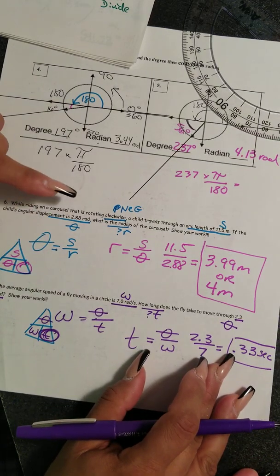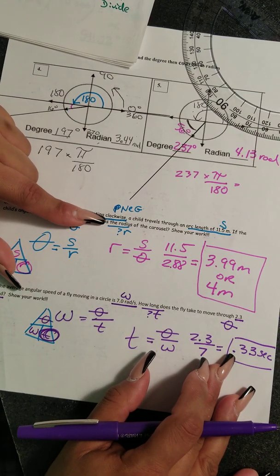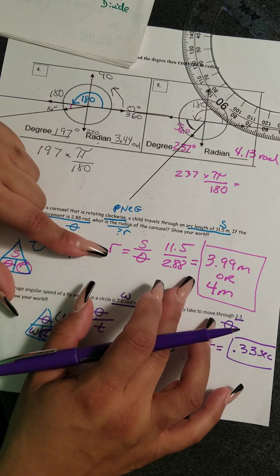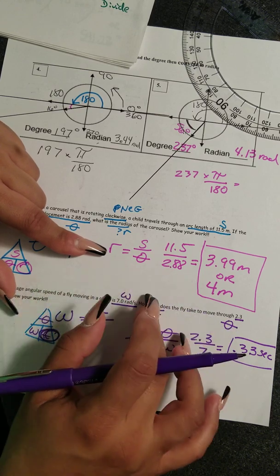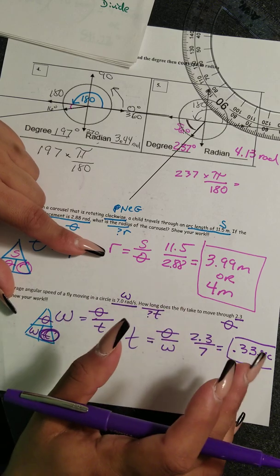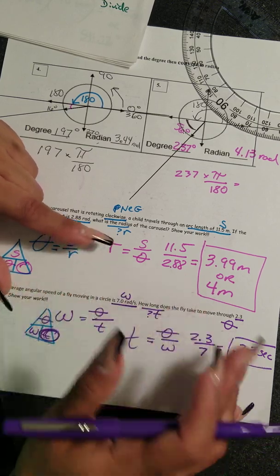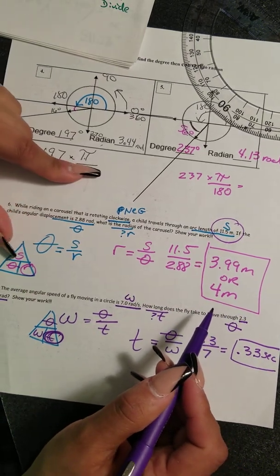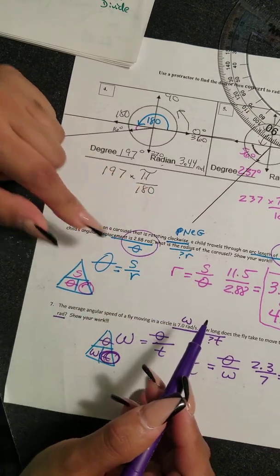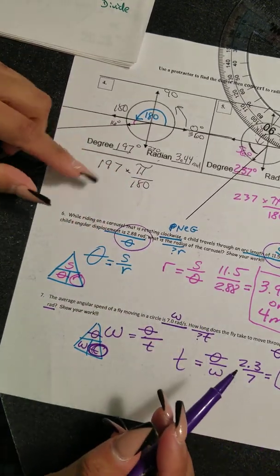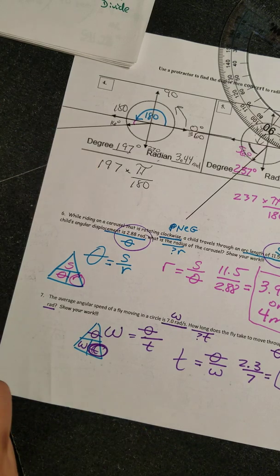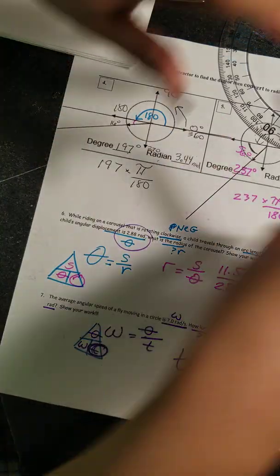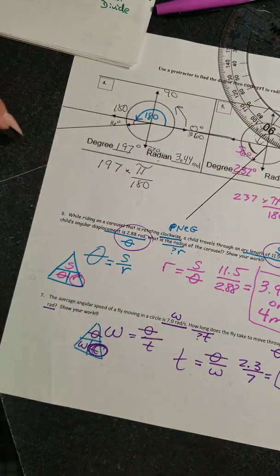0.33 seconds. And up here they said clockwise. Radius is not going to be a negative value, if you were wondering. Radius is that distance from the center outward, which is only half that circle of the diameter. It's not a negative. S could be negative. Theta could be negative. But radius is not a negative value. Other than that, we went through all the answers. I know we did them in class, but just in case, here they are again for everyone. Alrighty.